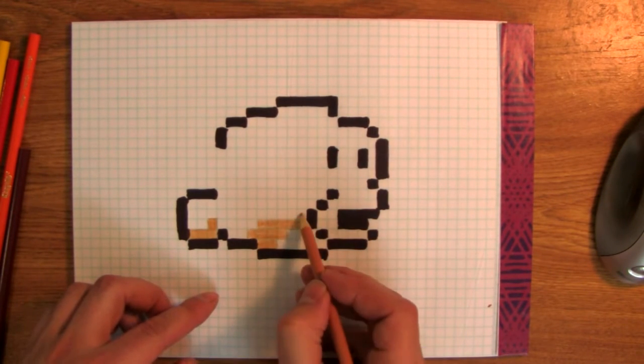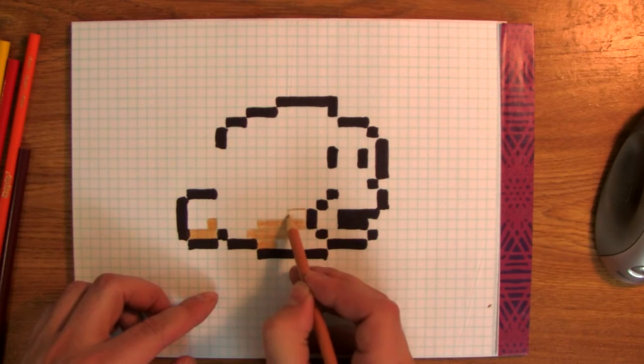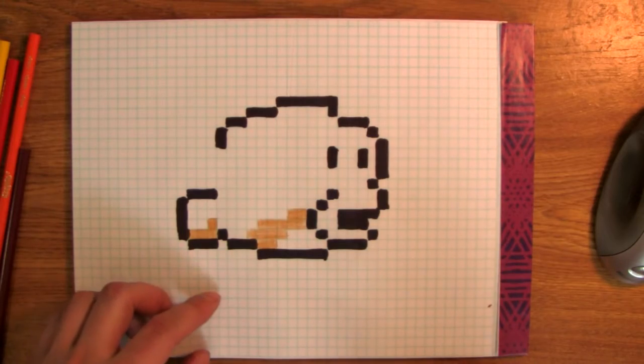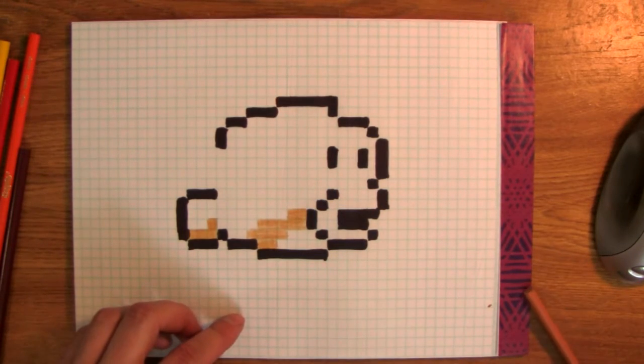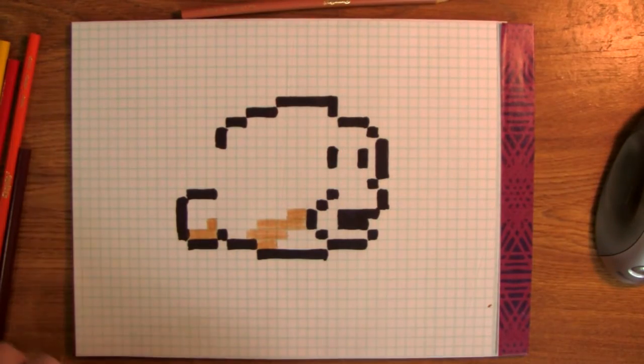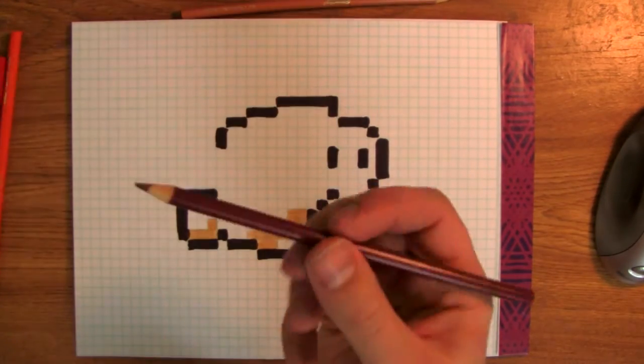And then these 2 right here are also tan. There we go. That's all the tan you will need. Now we're going to go to maroon.